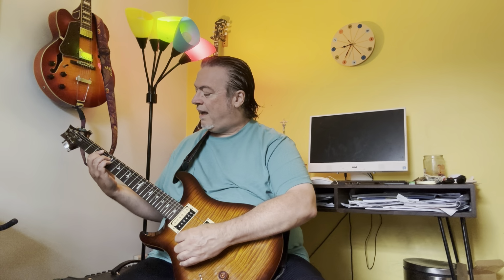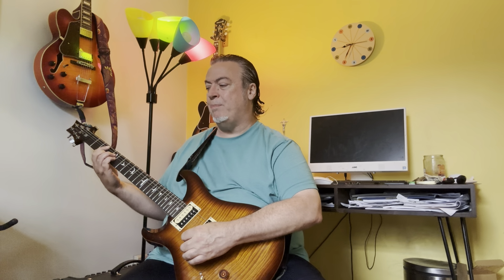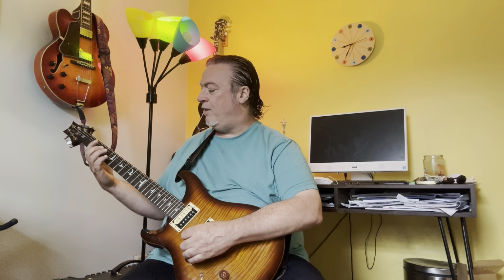So how do we recognize its name? Well, let's always think of this as a minor shape on the guitar, okay? And the root is going to be on the A string, okay? So that's a C note. That's a C minor chord.